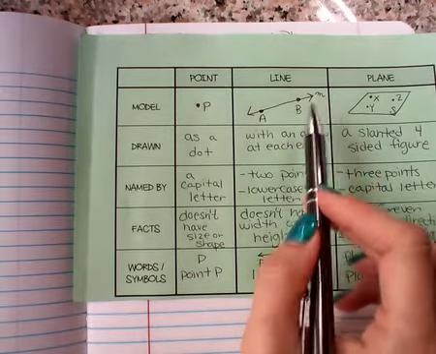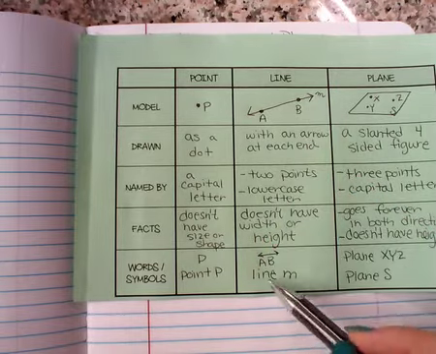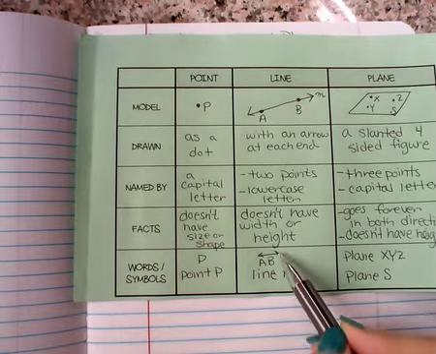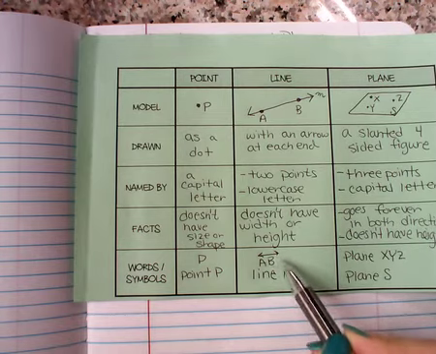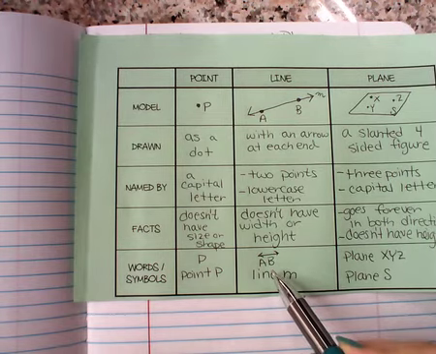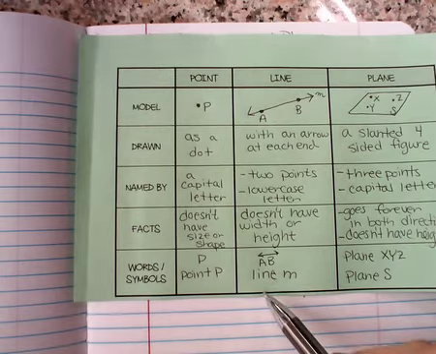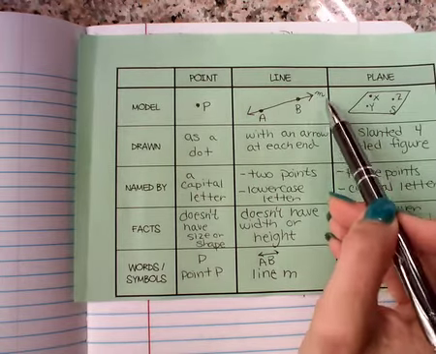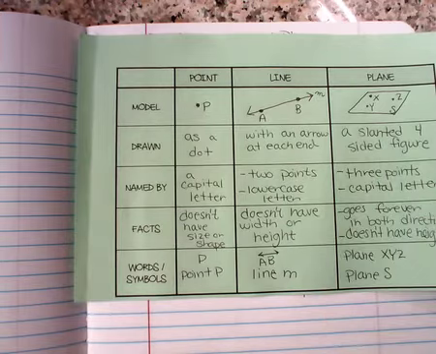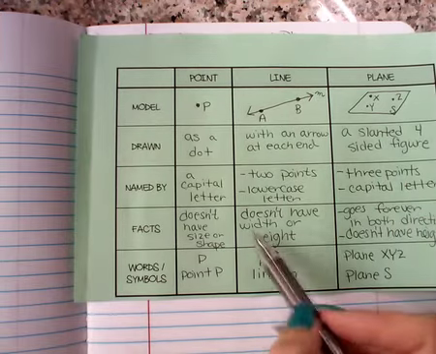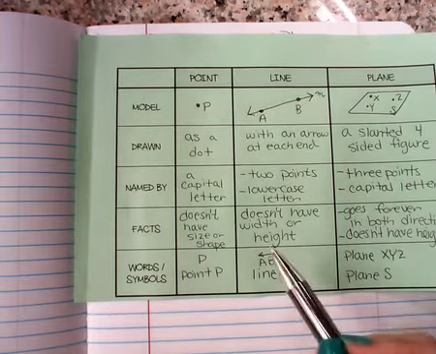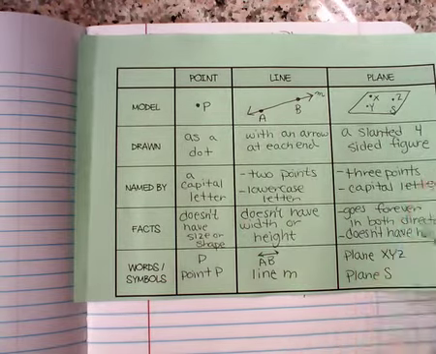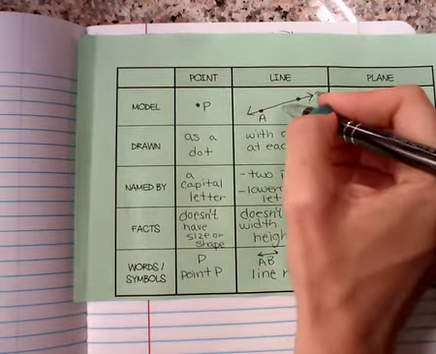So this line, we could name it either as line AB, and notice that we use the arrows on the symbol when we're writing line AB, or we could write line m because I chose a lowercase m to describe this line. So a fun fact is that lines don't have width or height, they only have length. So this line is going to continue forever and ever, but it doesn't actually have any width to it.